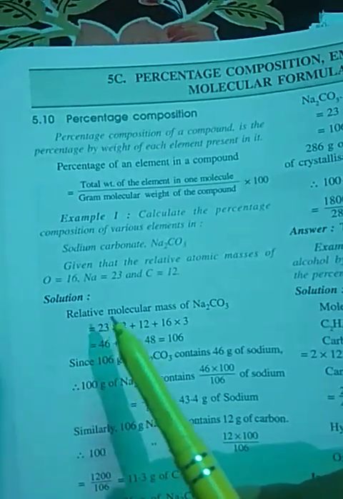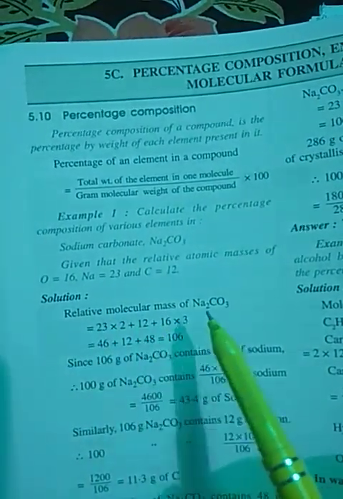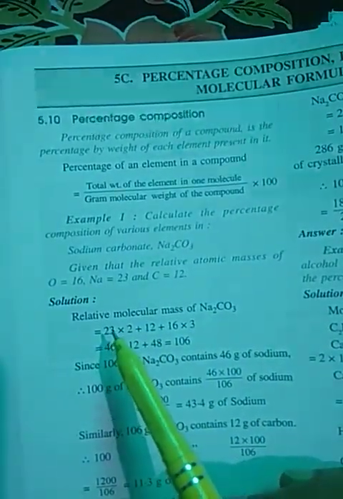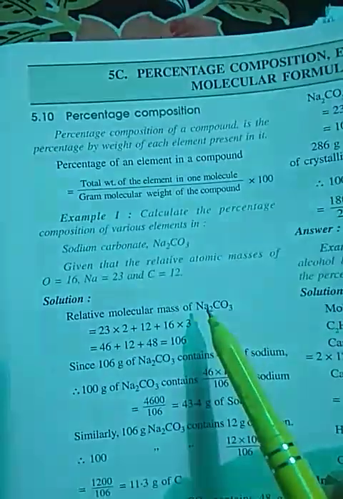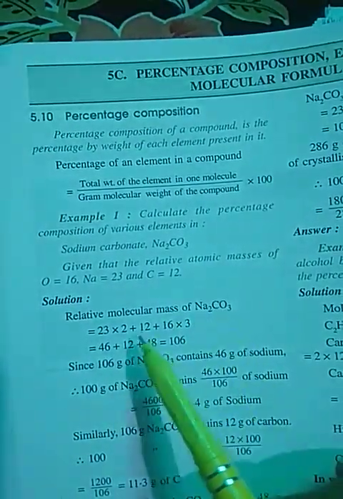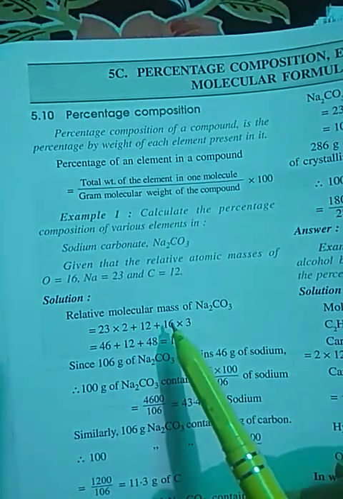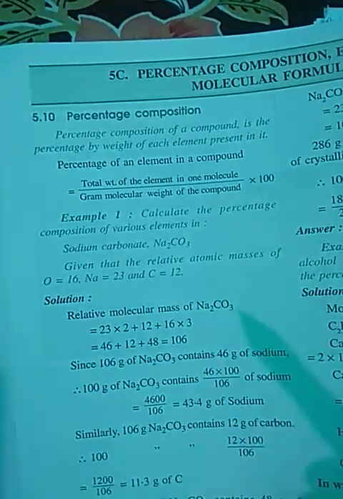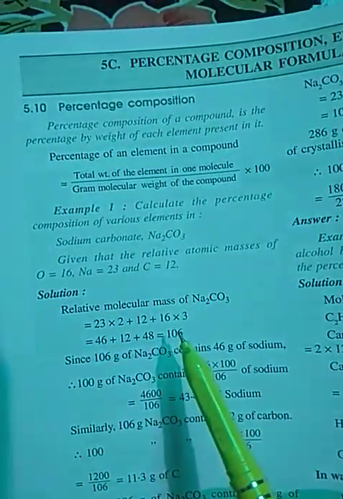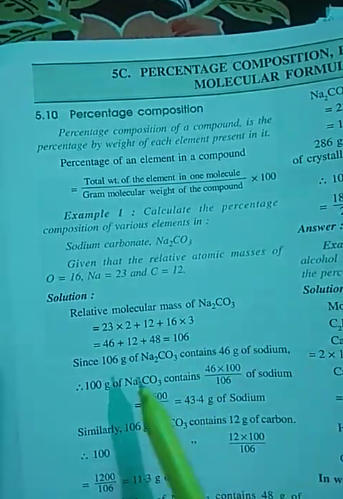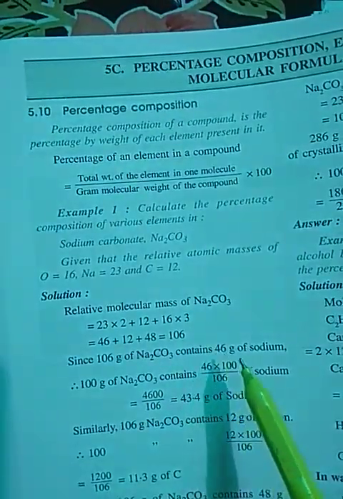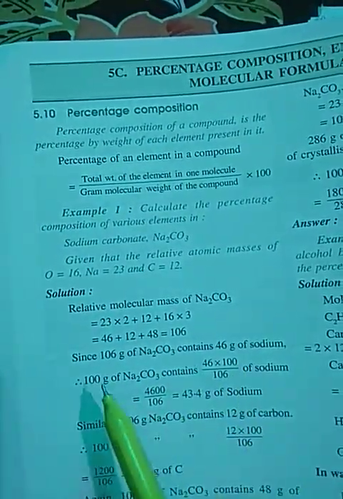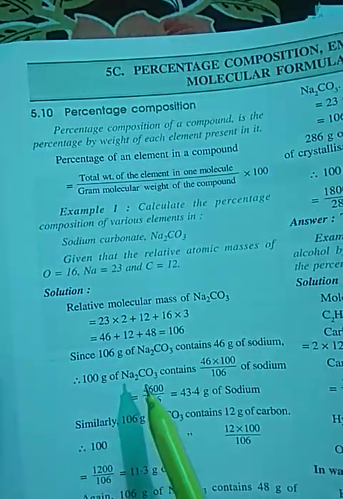First we will find the relative molecular mass of sodium carbonate. We know the atomic mass of sodium is 23. Here are 2 atoms of sodium plus 1 atom of carbon plus 3 atoms of oxygen. Then calculate it. Now, if 100 gram of sodium carbonate contains 46 gram of sodium, then what will be the amount of sodium present in 100 gram of sodium carbonate?